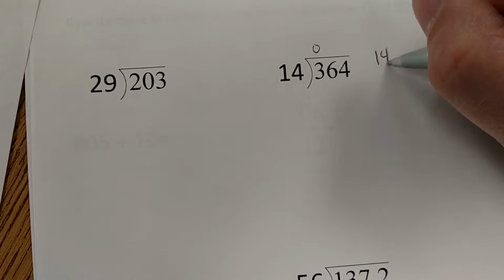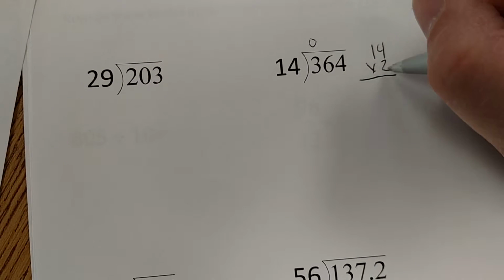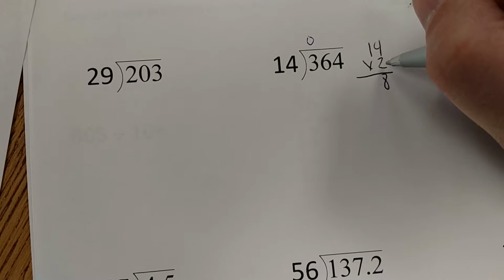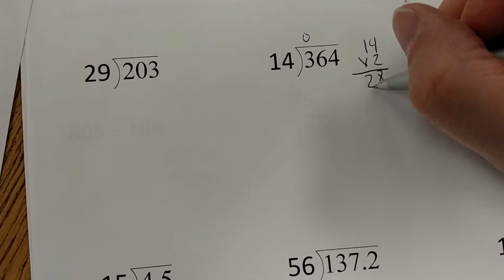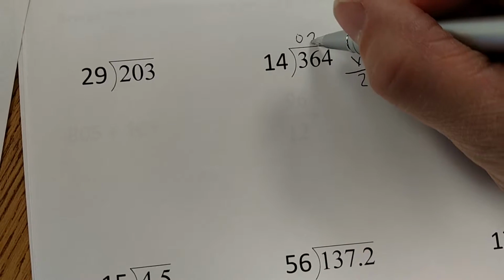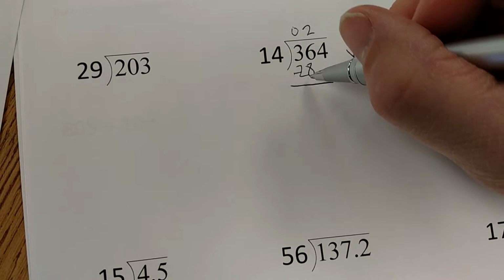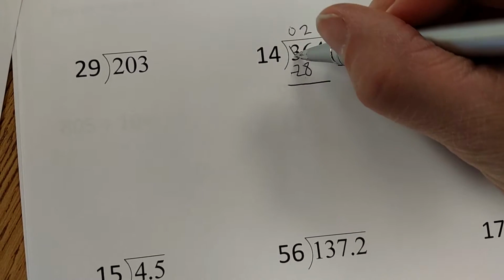So I'm going to do 14 to the side times 2 to make sure that works. Well, 4 times 2 is 8. 2 times 1 is 2. That's probably going to work, 28. So I'm going to subtract that because 2 is my number. I put up here now my quotient, and then subtract 28. And I'm going to get 8 here.